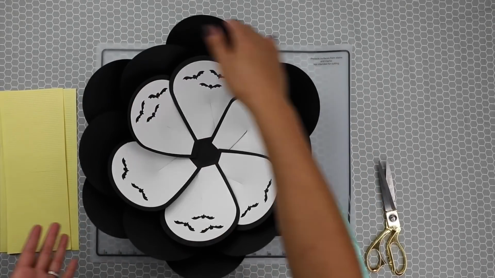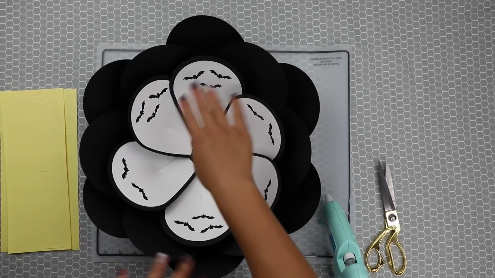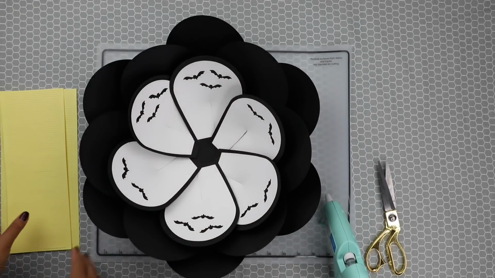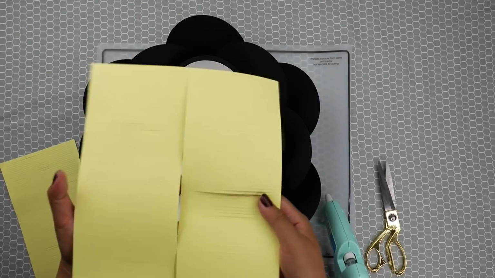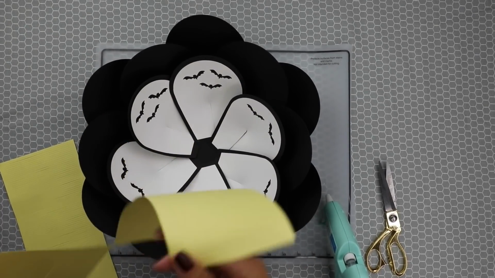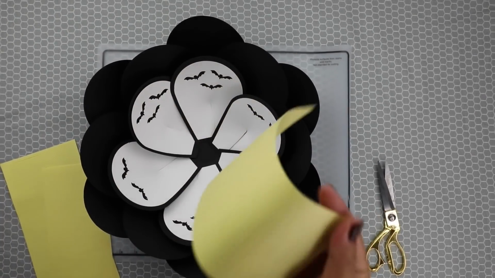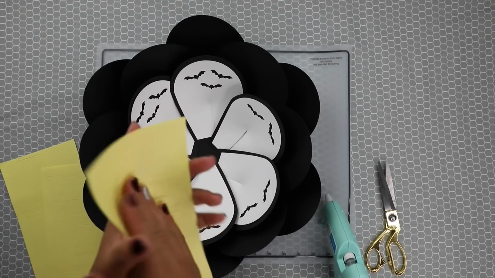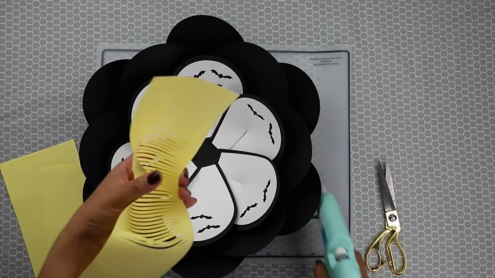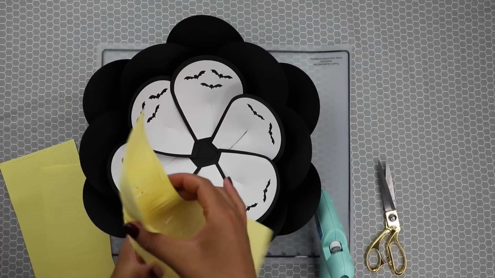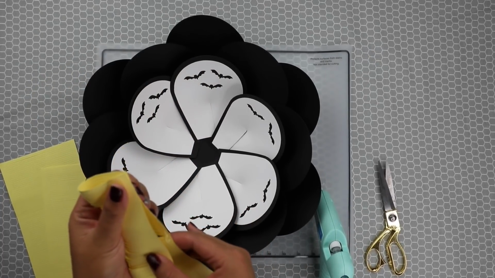So the way I envisioned this is like sort of like the black is the dark night, and then these are the clouds and the bats flying all over it. You get me? Anyway, so then now it's just doing the center. Like any other thing that I've done, the centers are sort of self-explanatory. You just glue both sides down, you roll it, and then you get your center.